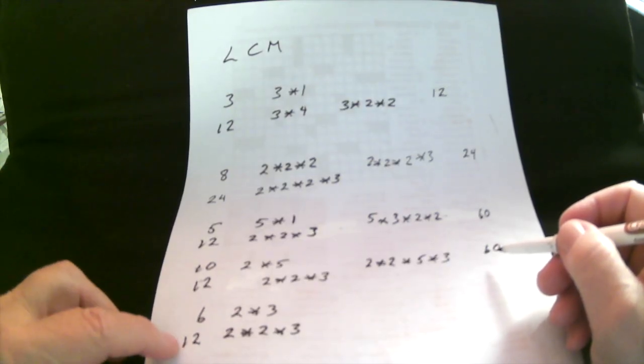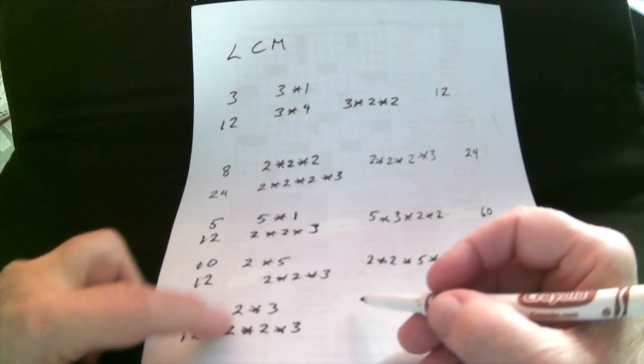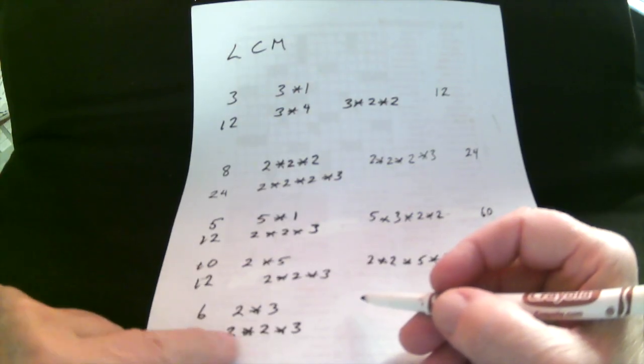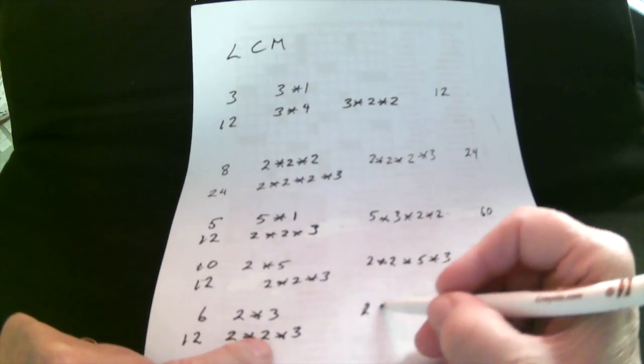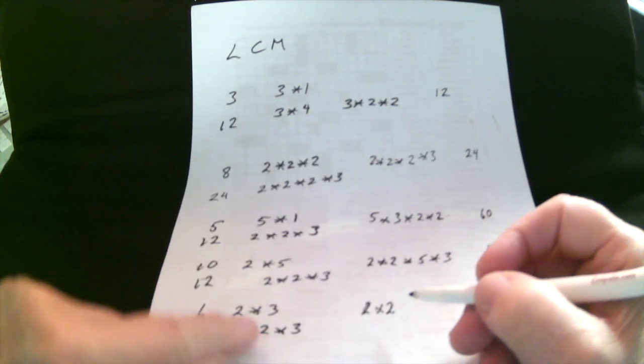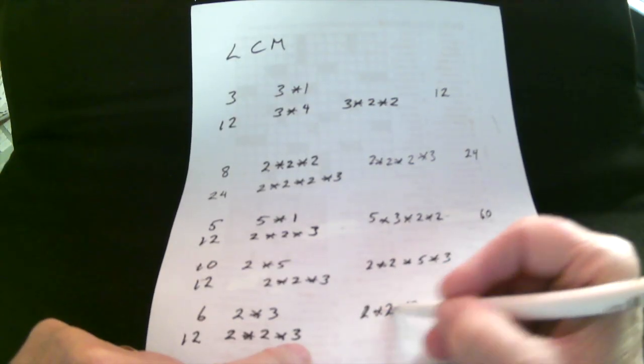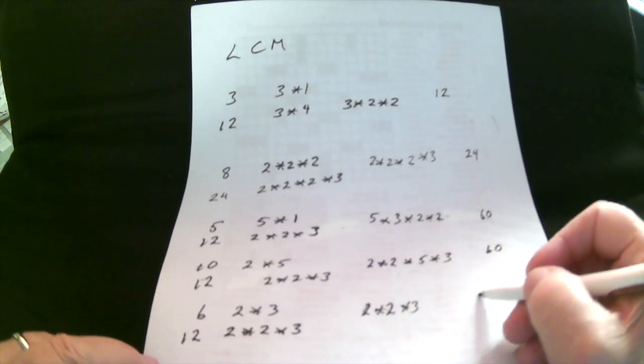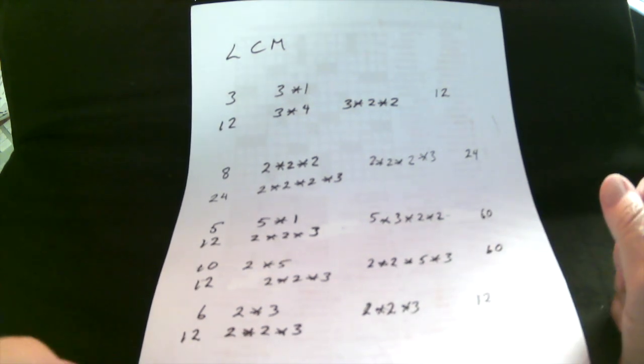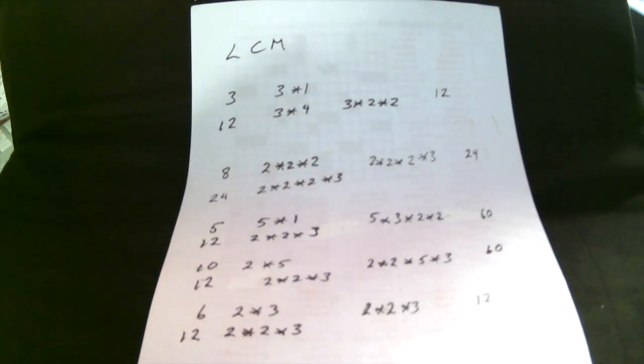Let's look at 6 and 12. The 2 shows up in both, but we need two 2s for this part. And the 3 shows up in both, so we only need one of those. And 2 times 2 is 4 times 3. 12 is our least common multiple.